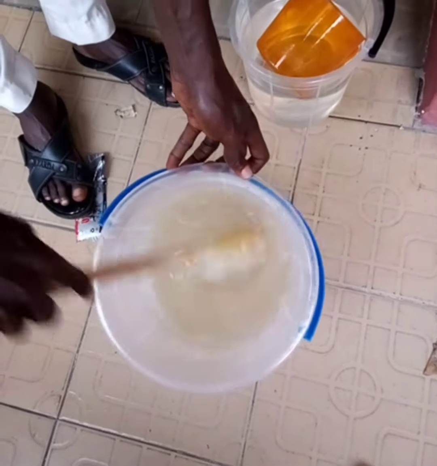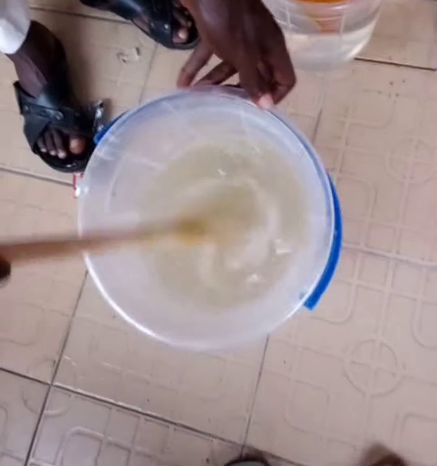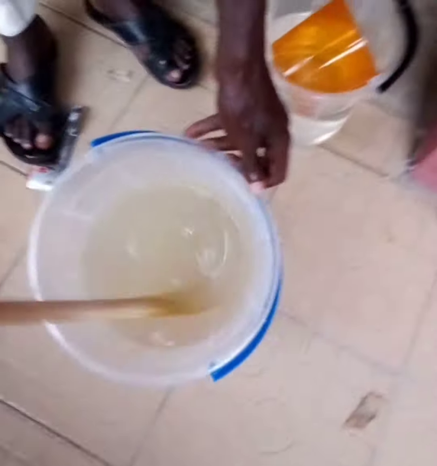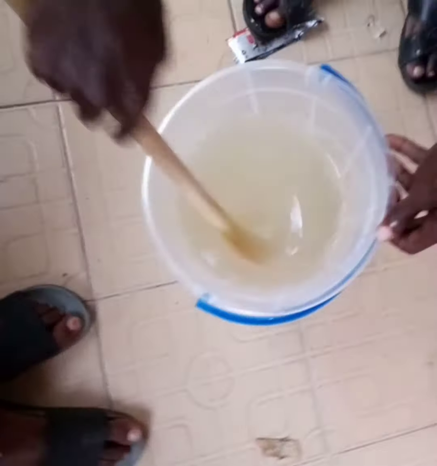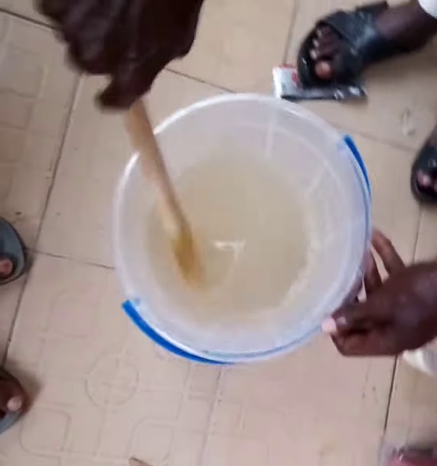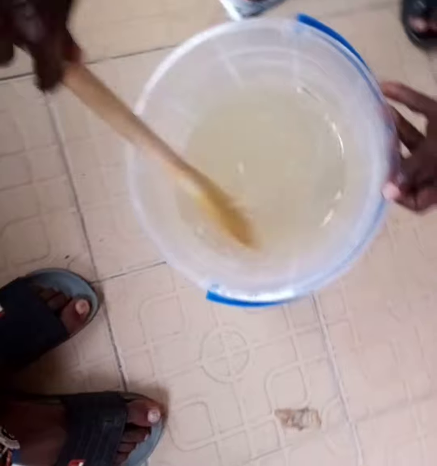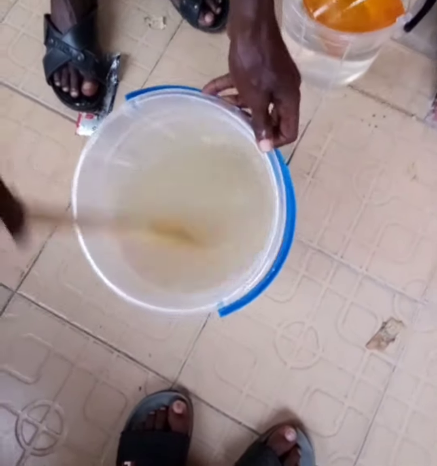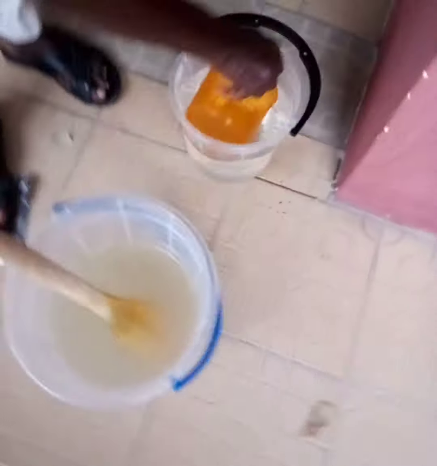Now notice that the nitrosol becomes thicker as you add the caustic soda solution. Alright, the next thing to do is add some water to the soda ash.